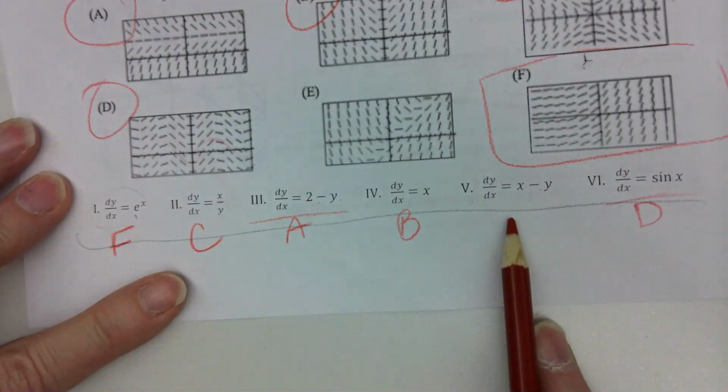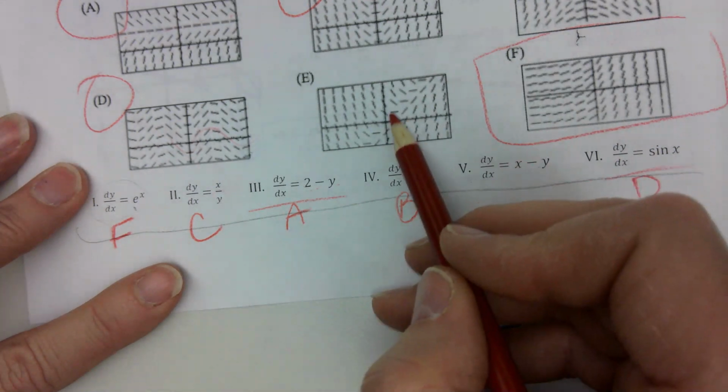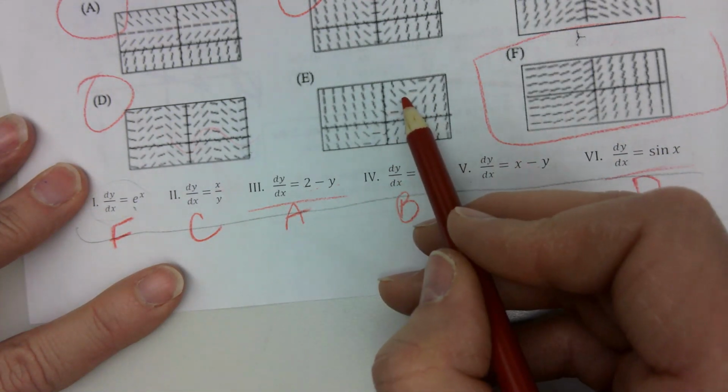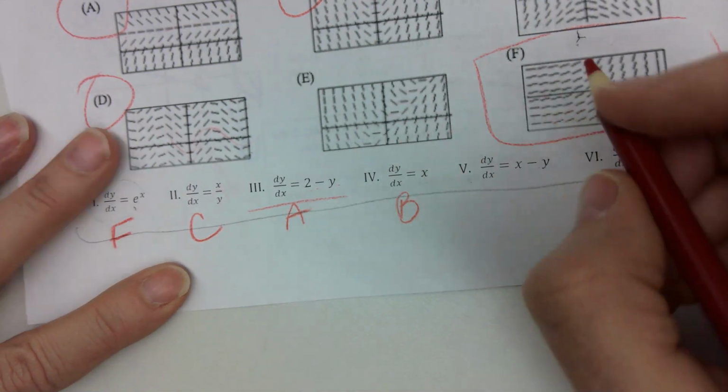So does V work? Guys, what's 1 minus 1? 0. 2 minus 2? 0. 3 minus 3? 0. It's got to be E.